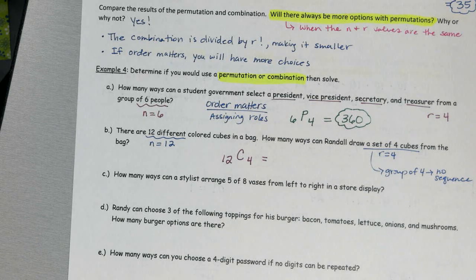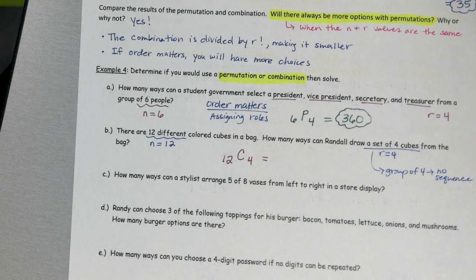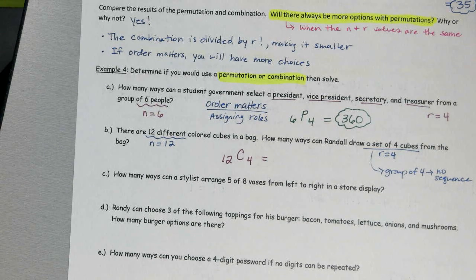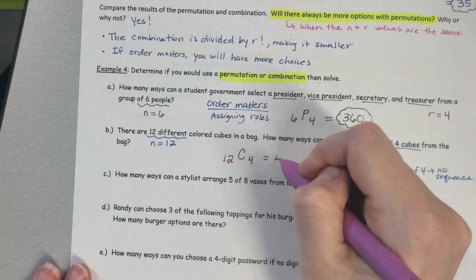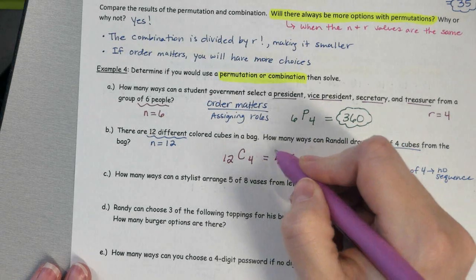It's always that. You look at your question. Oh, yeah, they might. Yes, they might. So for the n, you're always looking for the total. Okay, so the 12C4, what do we get? Yeah, 495.